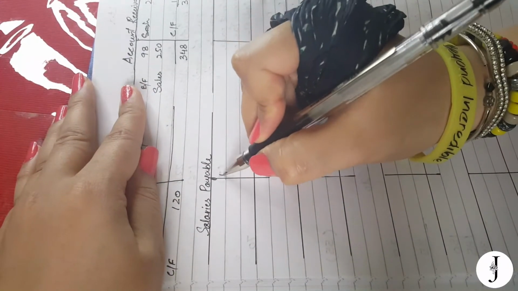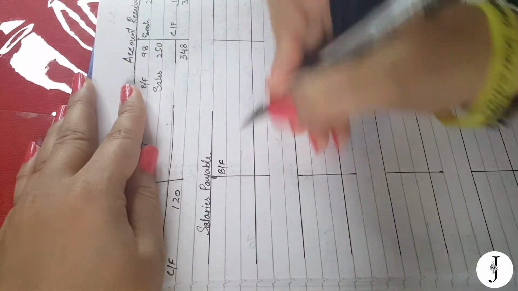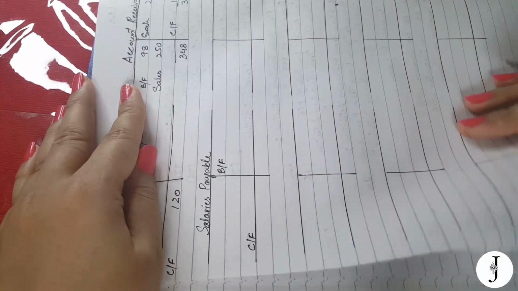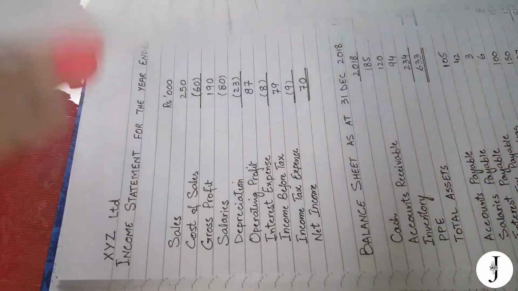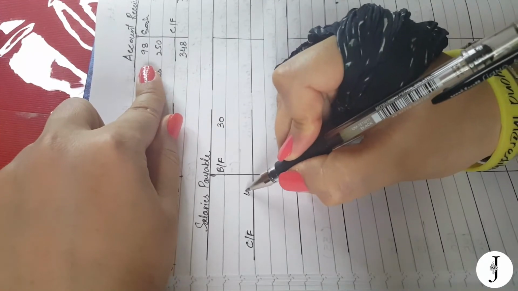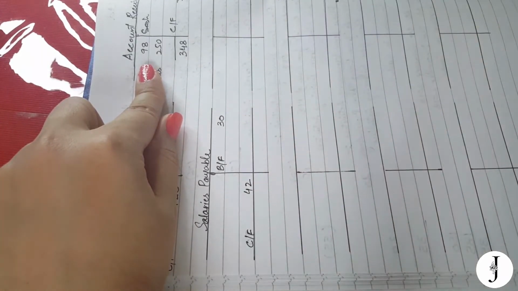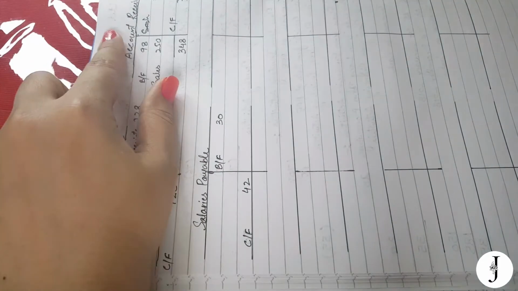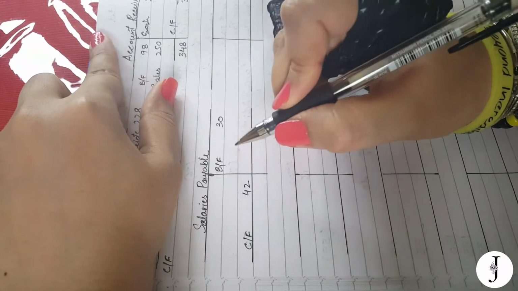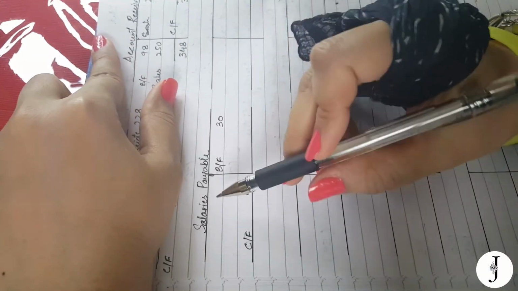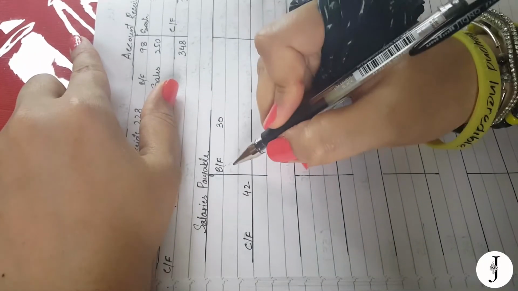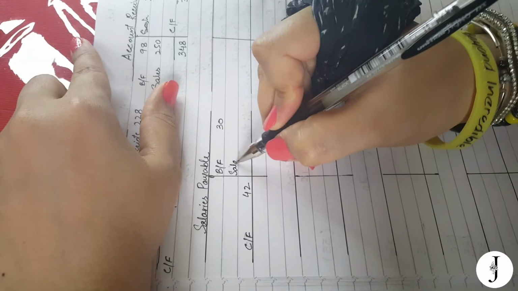So the brought down balance and the closing figure, 30 and 42. So the brought down balance is 30,000 and closing figure is 42,000. This account is credited with salaries expense. So whenever the salaries are incurred, salaries payable account is credited and salaries expense is debited. So here we will write salaries expense.